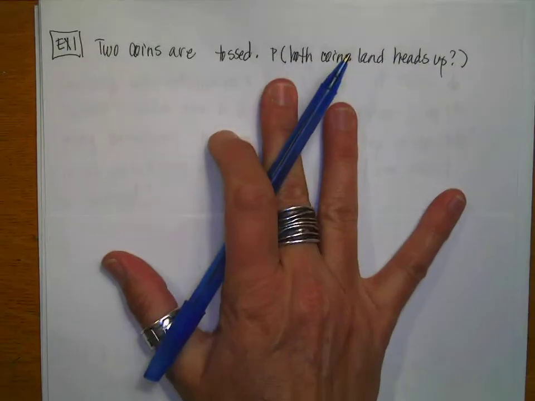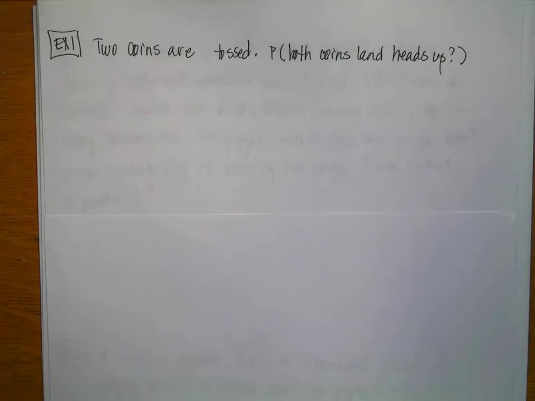Alrighty, so now we're going to start doing some examples as I figure out what to do with all my papers. Okay, so the first example says 2 coins are tossed. Alrighty, and then what is the probability that both coins end up heads up?